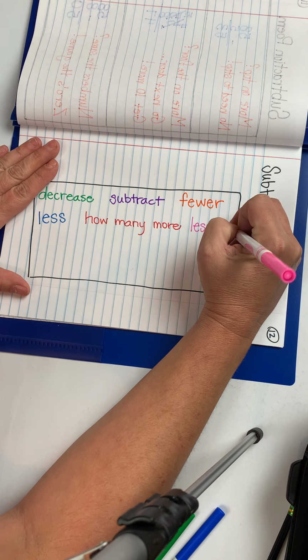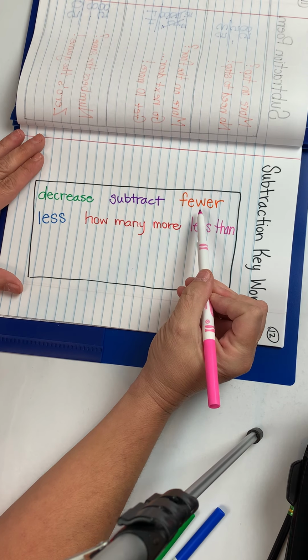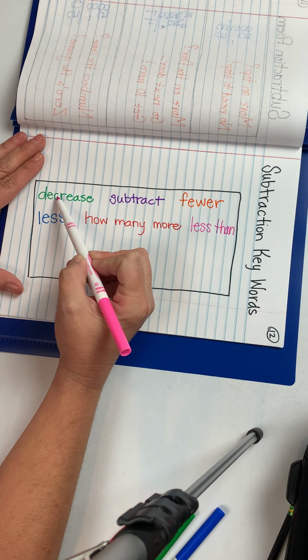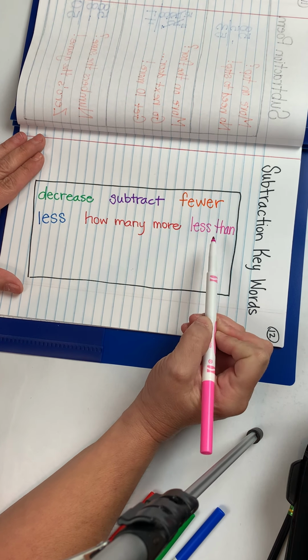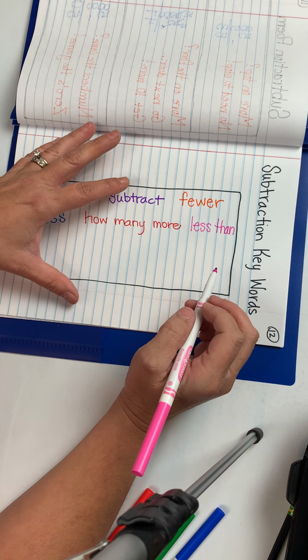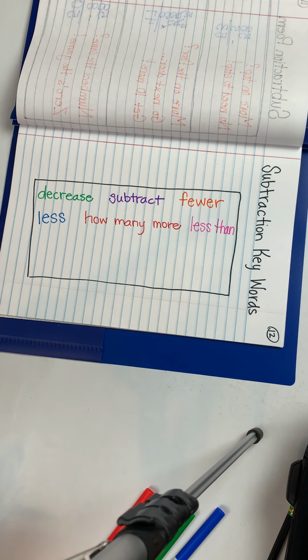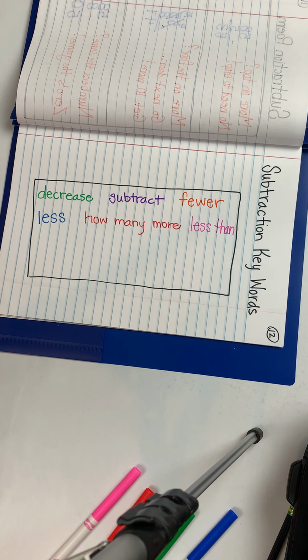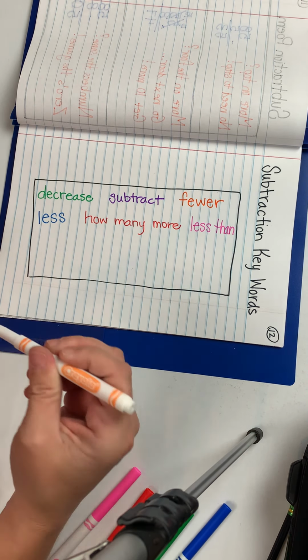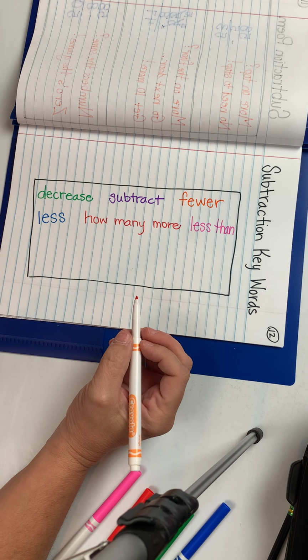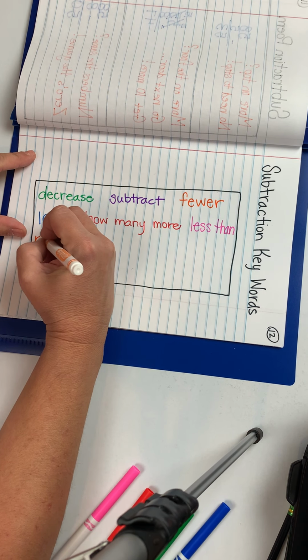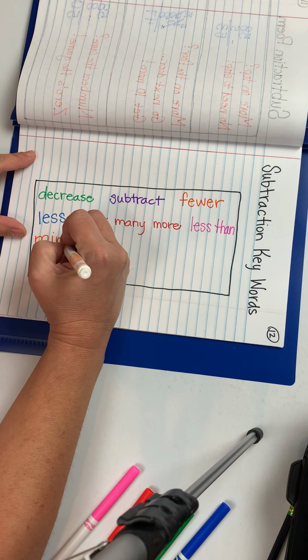Okay. All right, another word for subtraction is less than. Notice all of these words, like fewer, less, decrease, less than, all of these words have to do with getting smaller or being smaller. All right. Let's say the next one. This one is very common. What about minus?